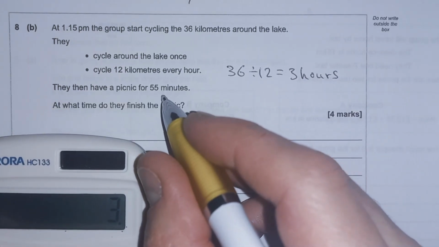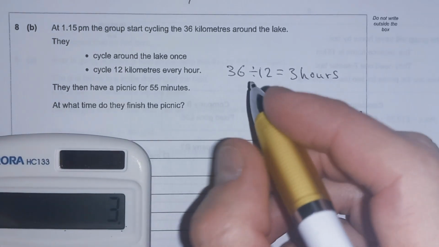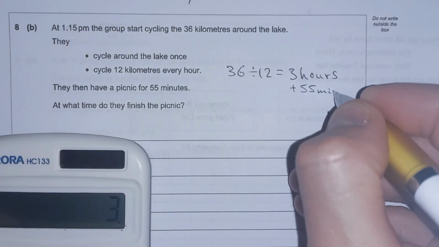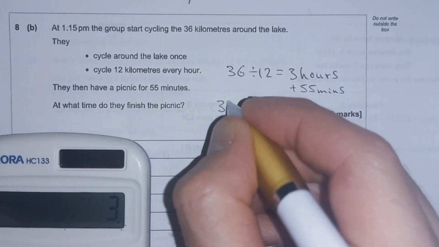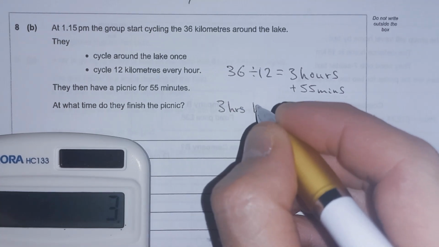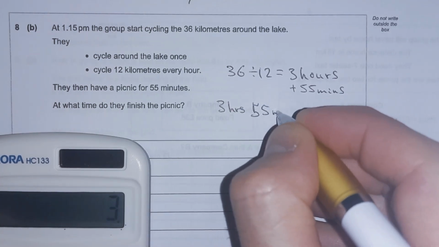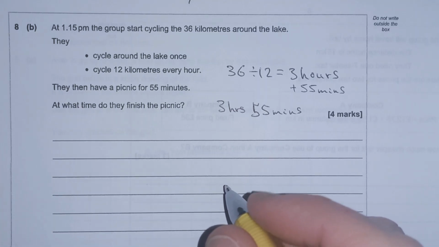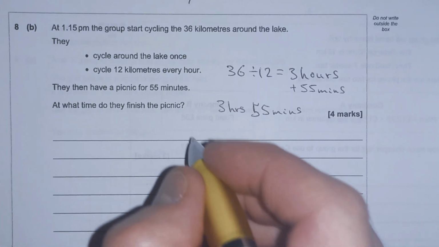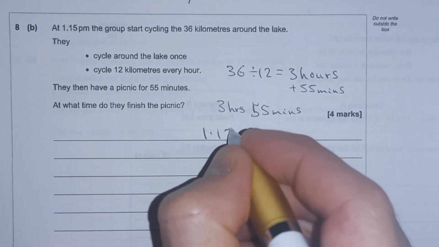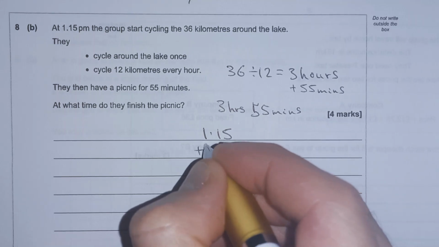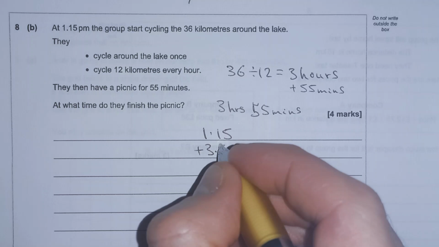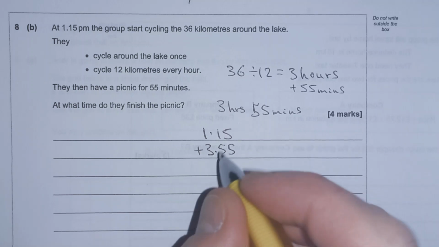They then have a picnic for 55 minutes. So plus 55 minutes. Well, that's going to be 3 hours and 55 minutes. Now, we want to know what time they finish. Well, they start at 1:15 and we're adding on 3 hours and 55.